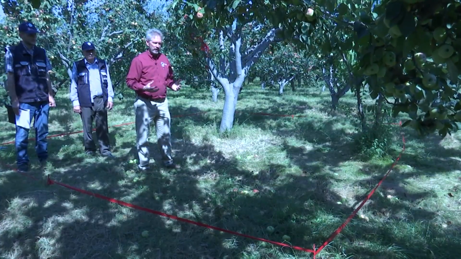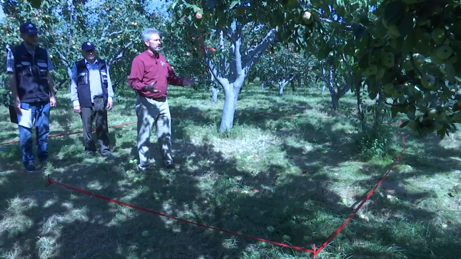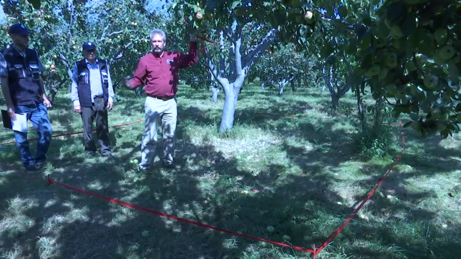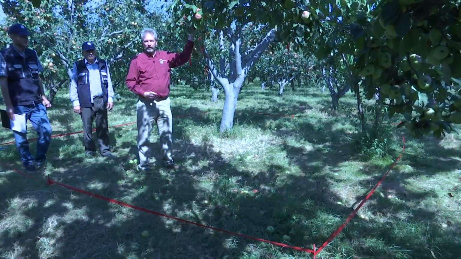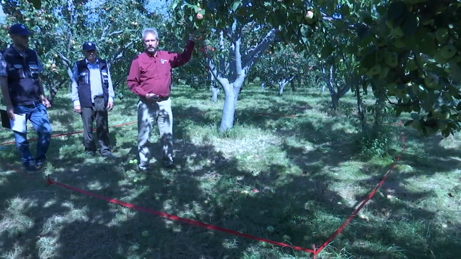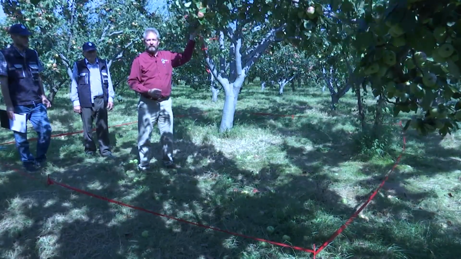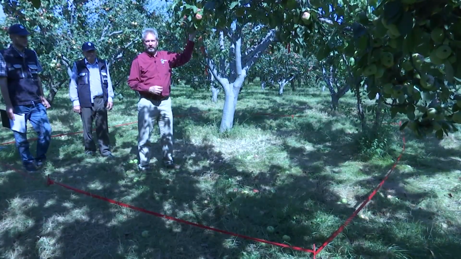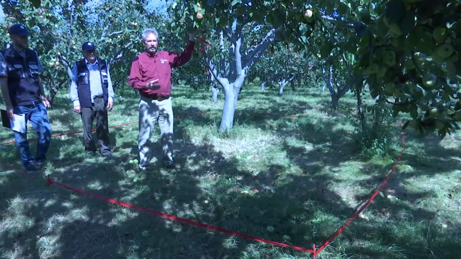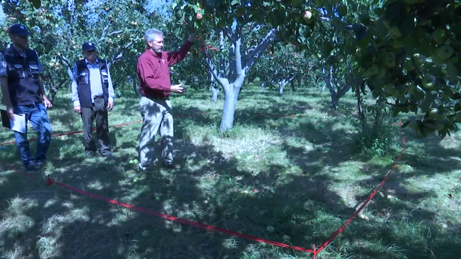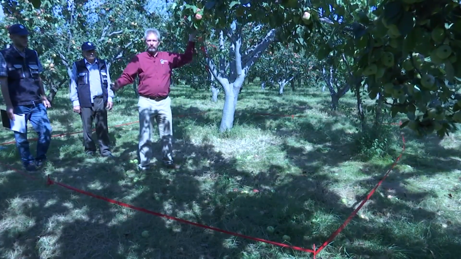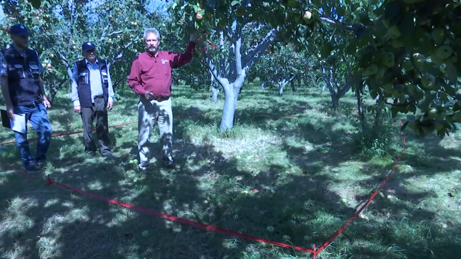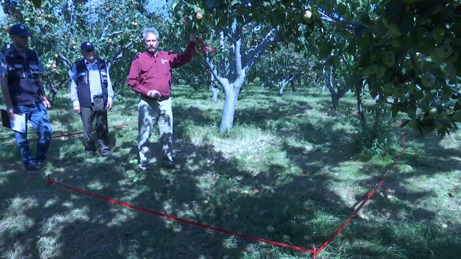Being able to take measurements that can be repeated. Each enumerator can really do the same procedure and always come up with the same numbers. That's why this is called an objective yield. There's no subjectivity based on, well, I think this is a good tree, this is a good orchard. We know the probability of selection for each component along the way.